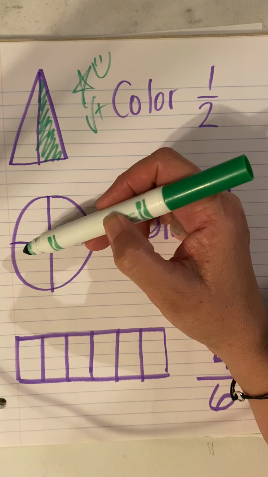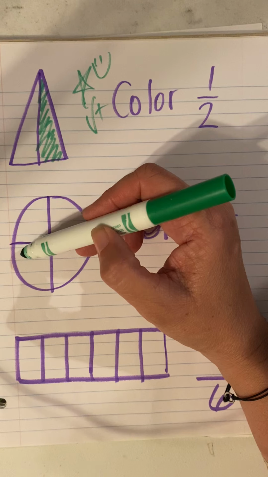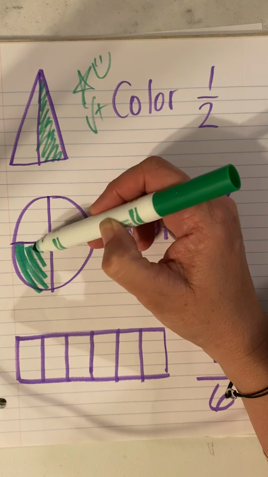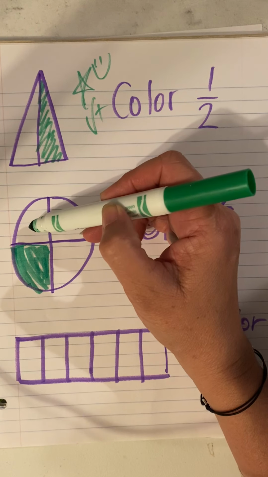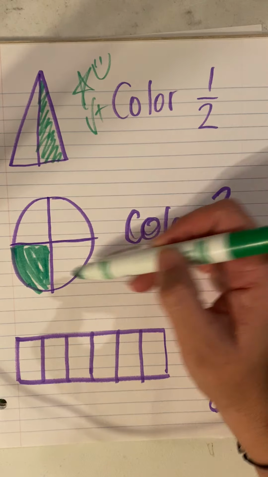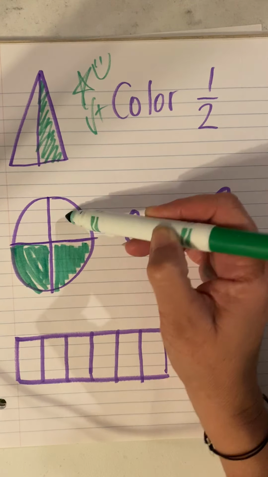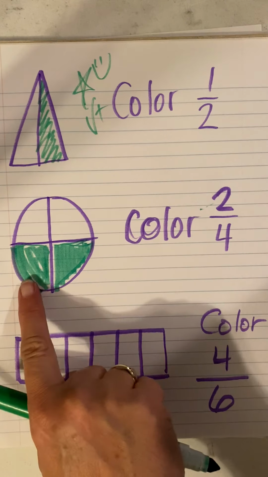Pause. You can do it first and then unpause and see what mine looks like. You can color in any 2/4 you want. This one and this one, the top 2, or the 2 on the bottom. I'm going to do the 2 on the bottom. You could even do the 2 across from each other. All right, 2/4 are colored in.